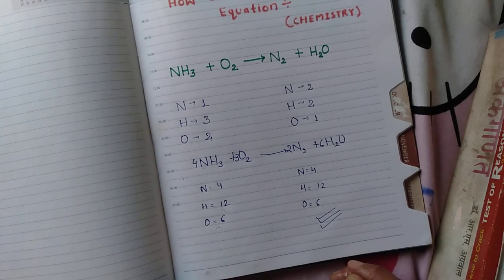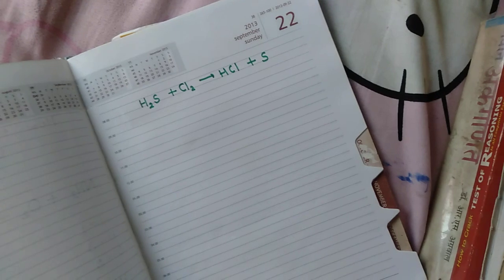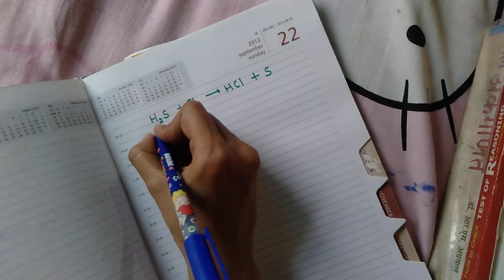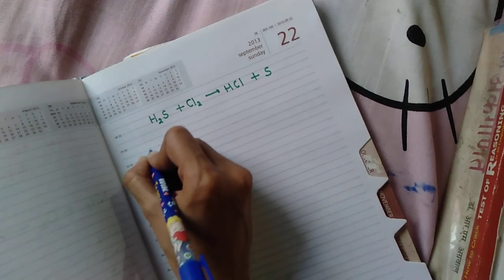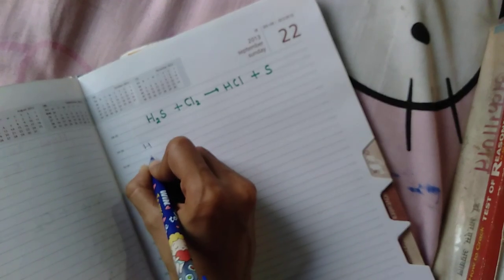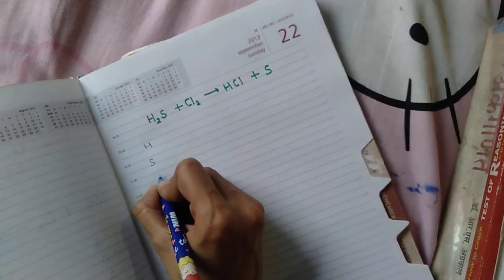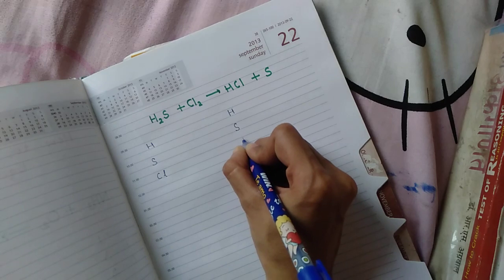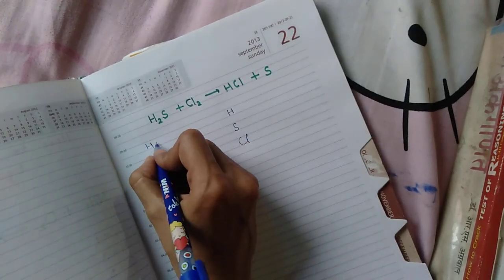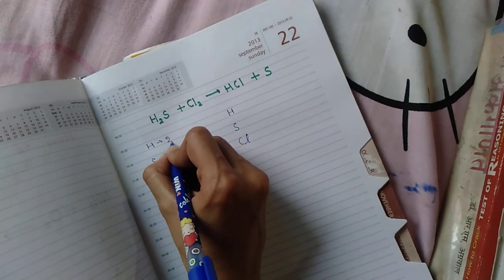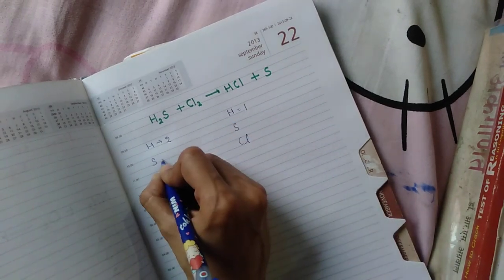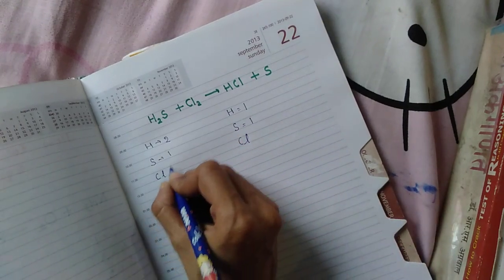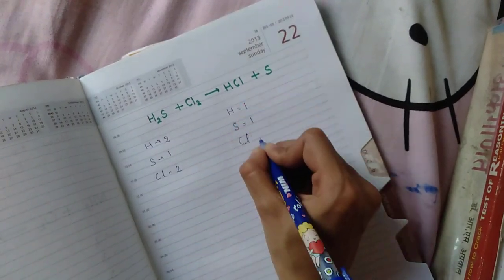Similarly, we will take another example. This is another example. Here we see the number of hydrogen, sulfur and chlorine. Here also hydrogen, sulfur, chlorine. Here the number of atoms in hydrogen is 2, here 1, here sulfur is 1, here sulfur is also 1, and chlorine is here 2, here chlorine is 1.